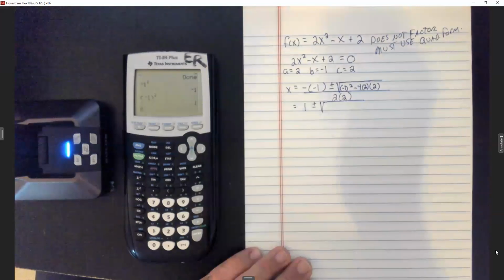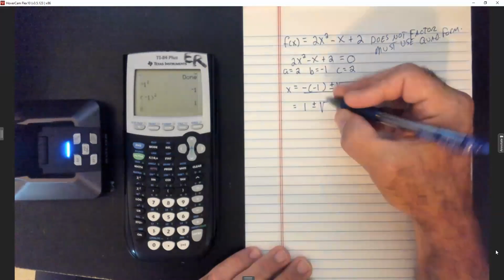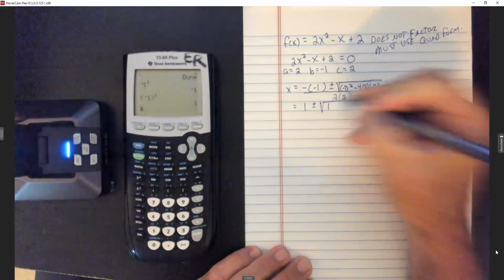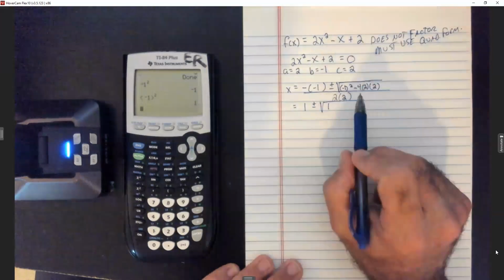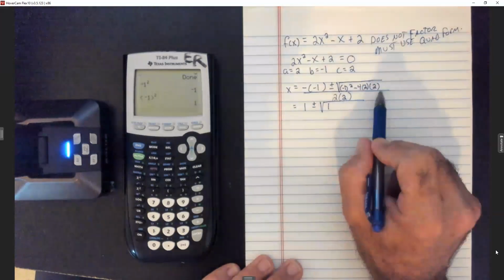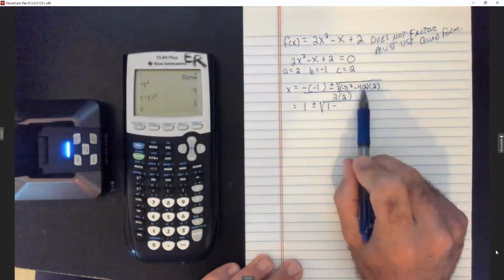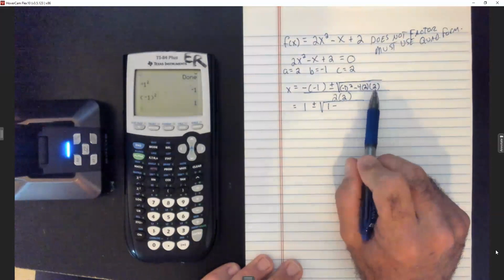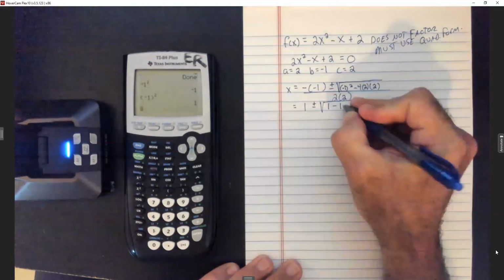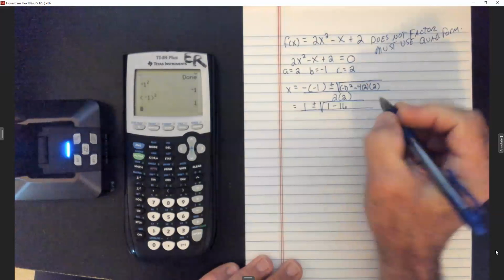So that -1 times -1 is a +1. This end only has one negative, so it's going to stay negative. 4 times 2 is 8. 8 times 2 is 16. And then all that's over, 2 times 2 is 4.